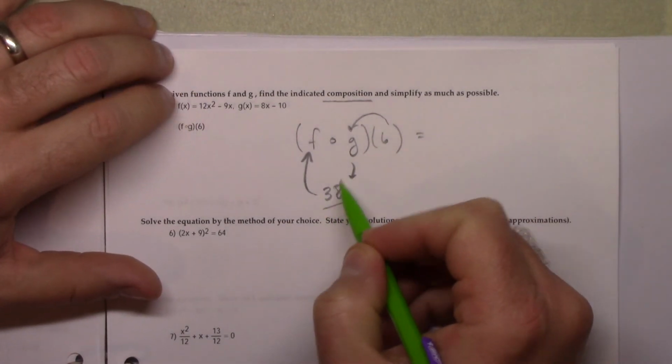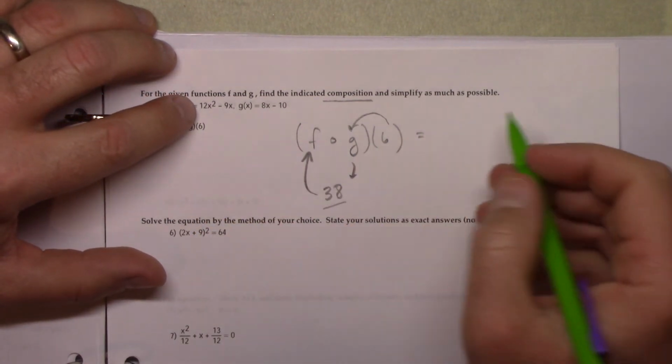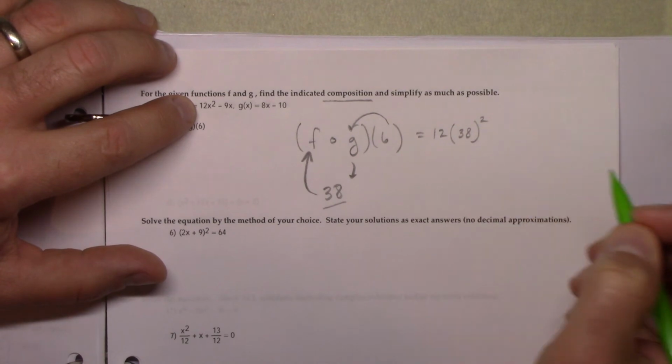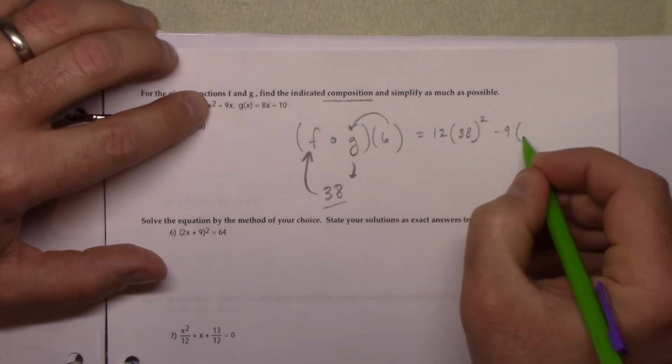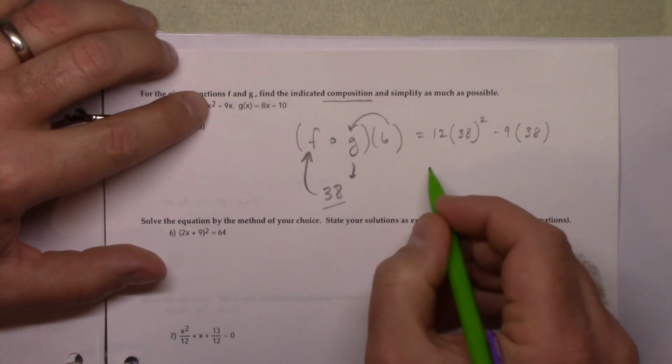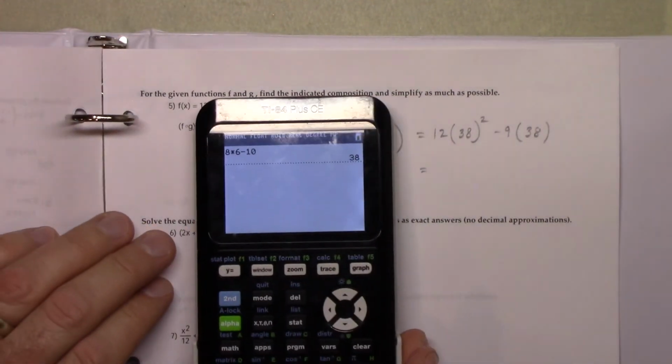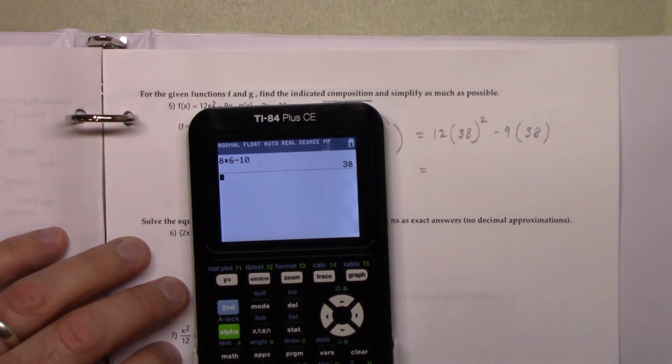So you're going to take 38 and plug it into the f function. You're getting 12 times 38 squared minus 9 times 38. Let's go ahead and simplify. So again, I'll show you the calculation just to make sure everything is clear, but I've got 12 parentheses 38 squared minus 9 parentheses 38.